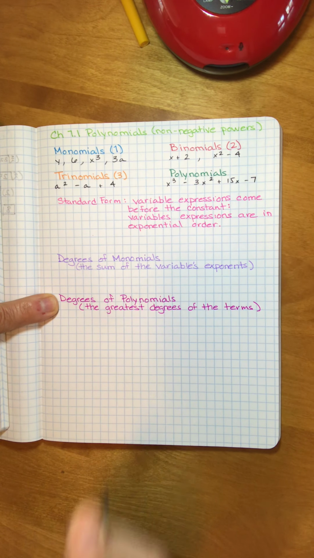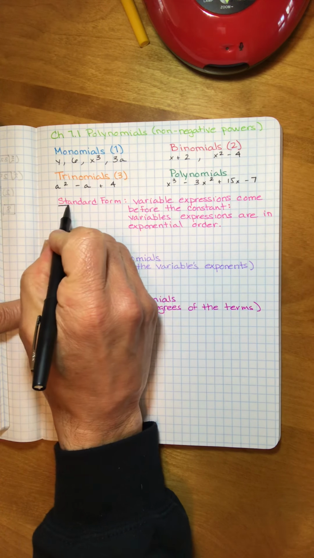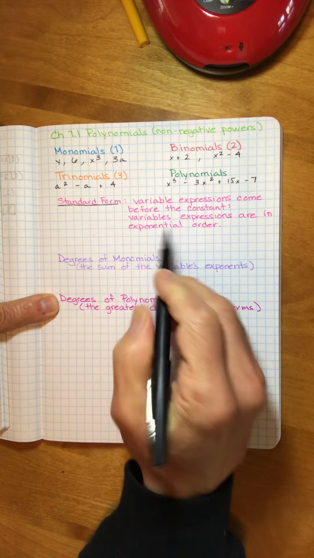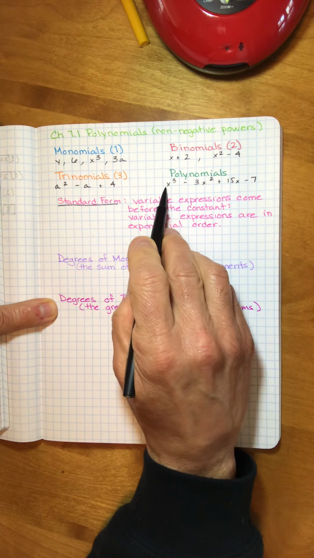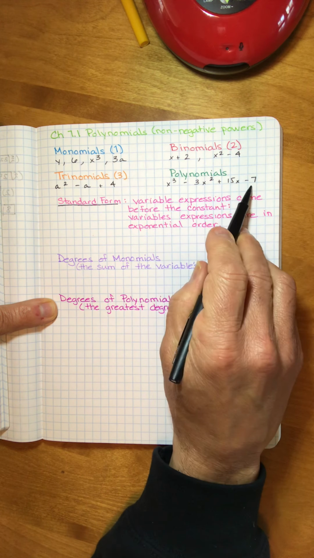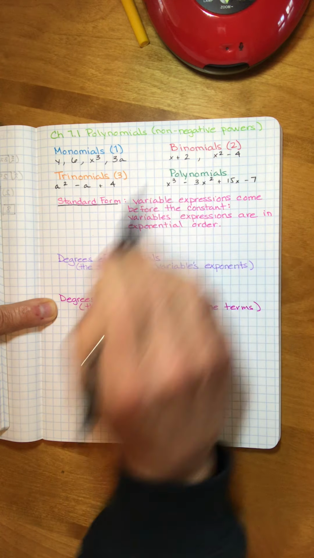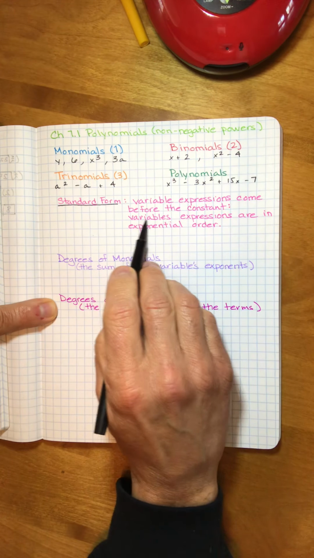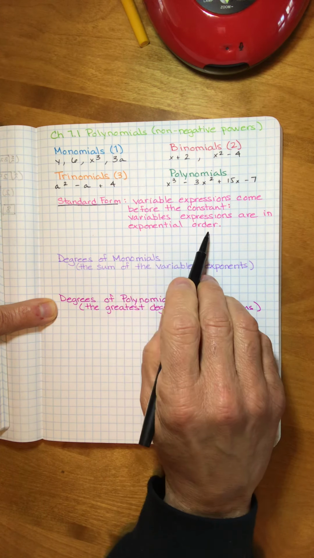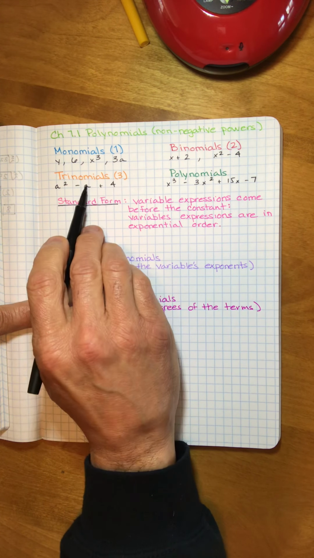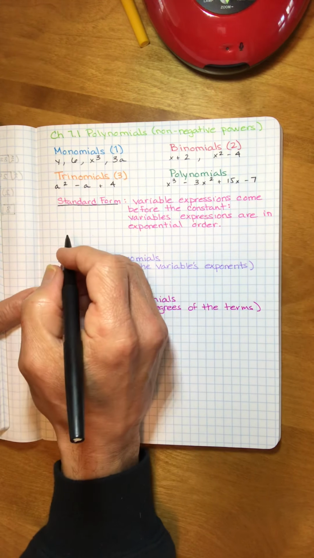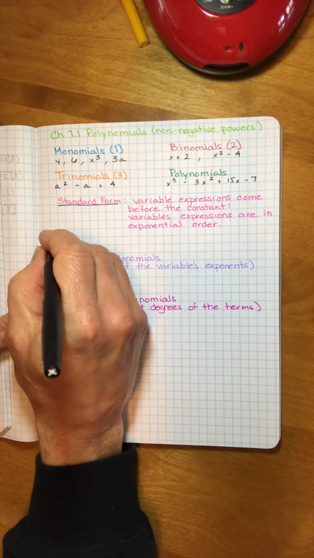By the way, everything I just wrote was in standard form. Standard form is when the variable expressions come before the constant. So if you look, the variable expressions are before the constant every single time. And the variable expressions are also in exponential order: 3, 2, 1. So here are a couple examples of that.